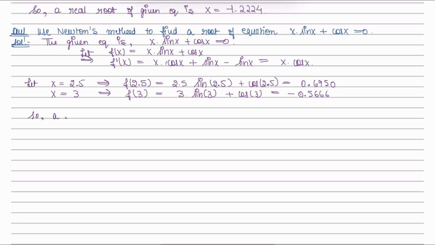So a real root of given equation lies between 2.5 and 3. Also, the function value at 3 is nearer to 0 than function value at 2.5. So, take initial approximation x0 to the root as 3.